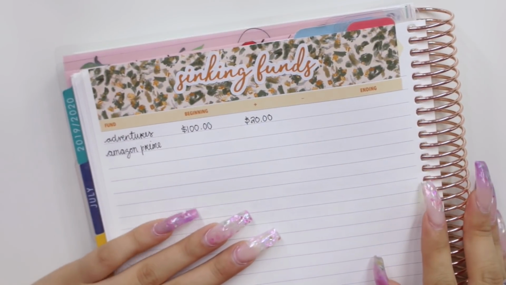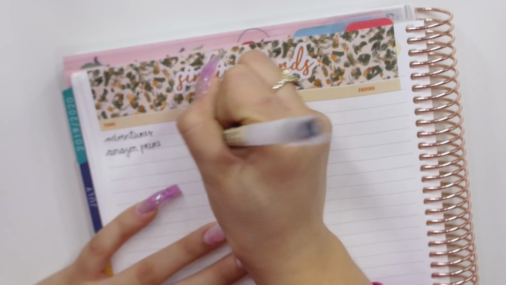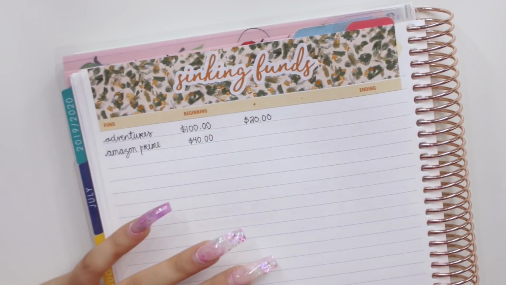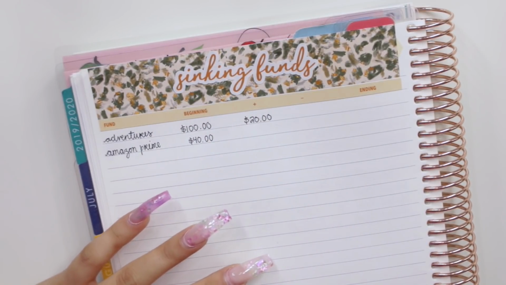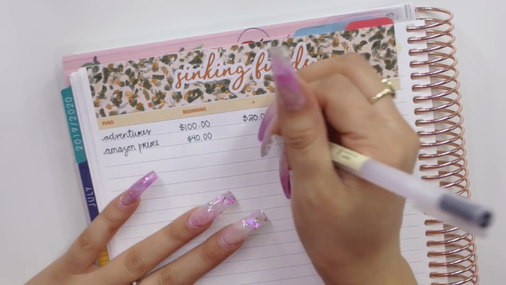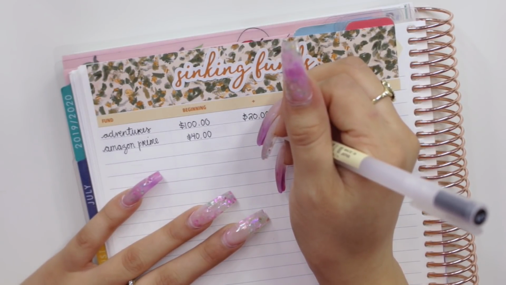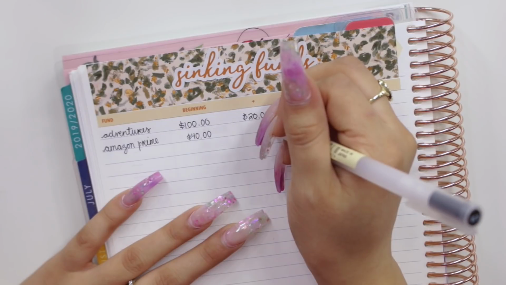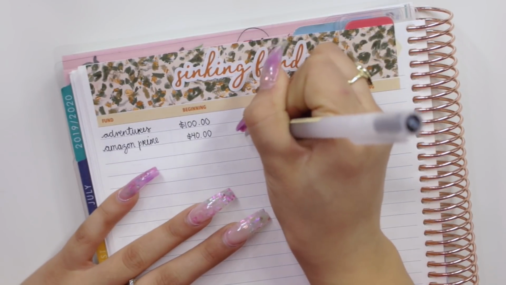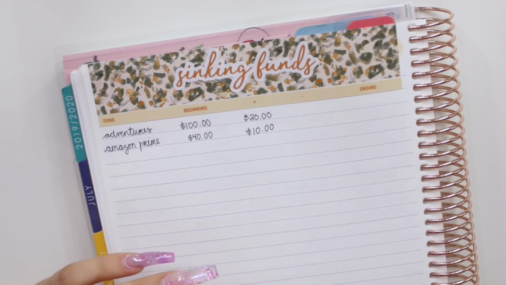And for Amazon Prime, I am starting with $40. I believe I don't have to pay for this until next summer, but I think now I will be paying the regular one, because in the past I have been paying the student discounted one, but now I have to pay the full one because by then it'll be well over a year since I've graduated. Okay, so for this I am adding $10 a month. With this I should be a-okay.